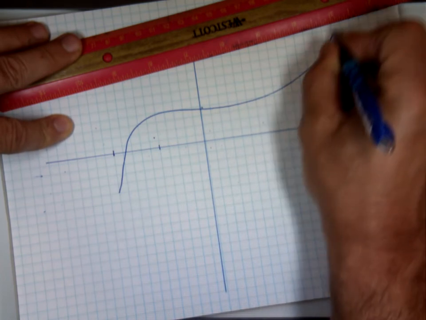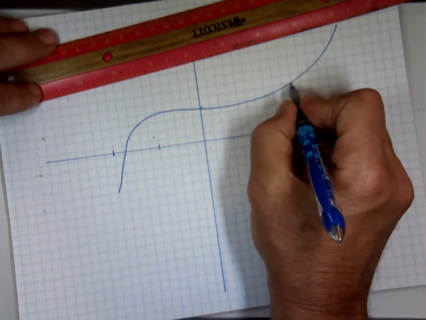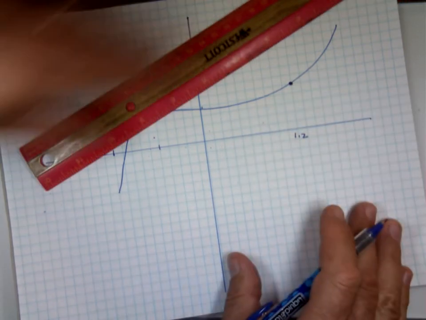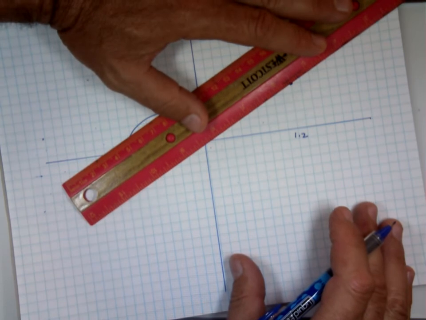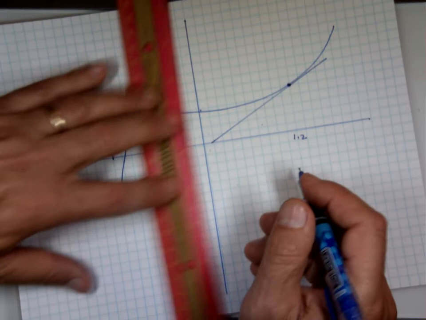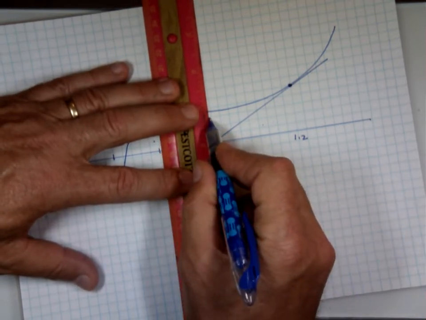Let me use this value as a point. That's the 1.2. That's what we chose. So that's not an answer. So what the machine did, it found the tangent line. Go, my next value. Let me go up there. Let me use this one.